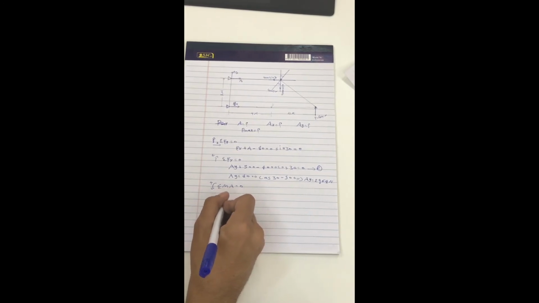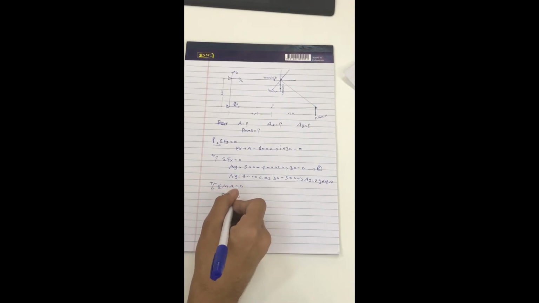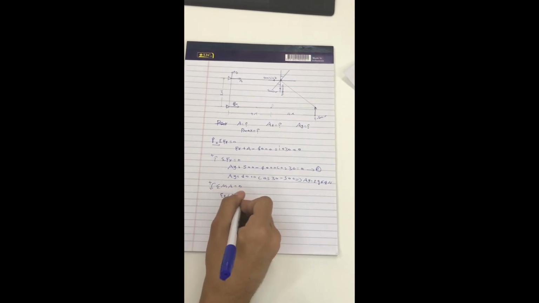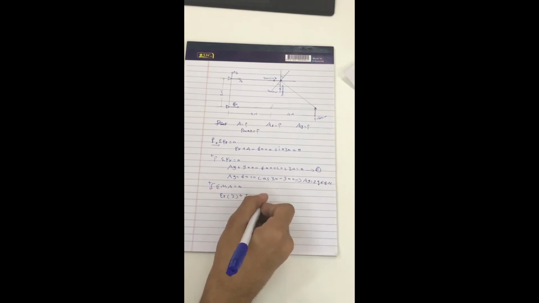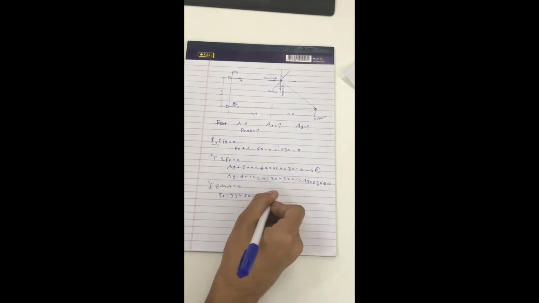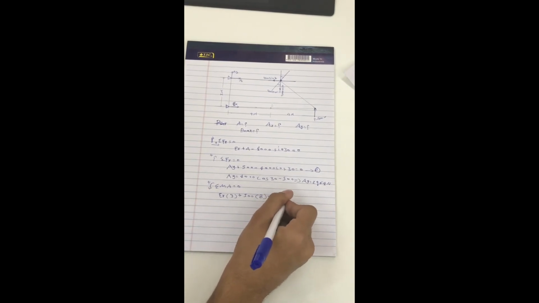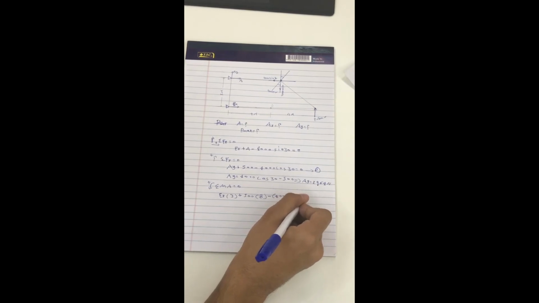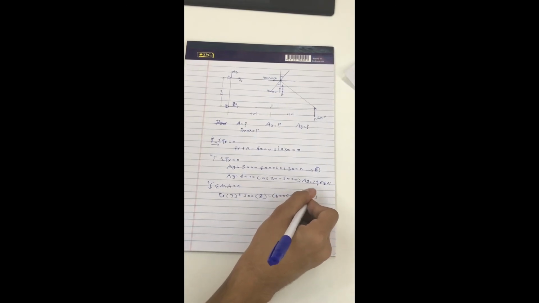So EX multiplied by 3 plus 500 multiplied by 8 negative 4000 cosine 30 multiplied by 4 equals 0.